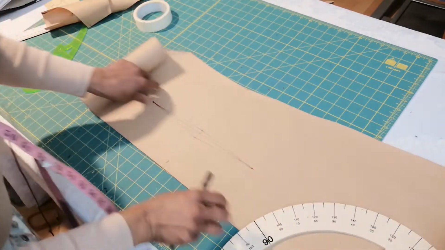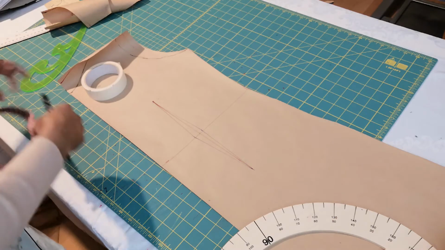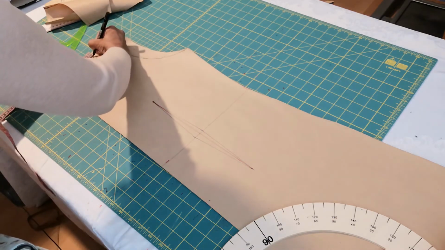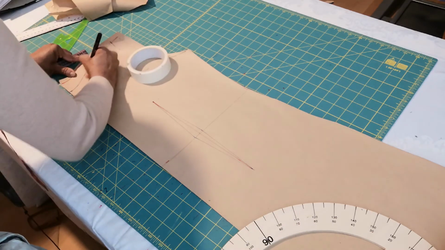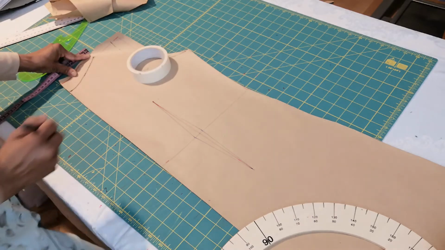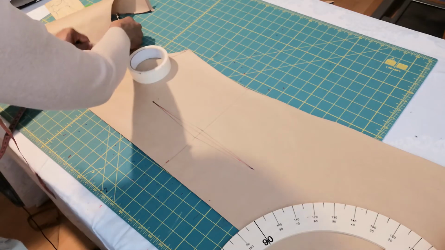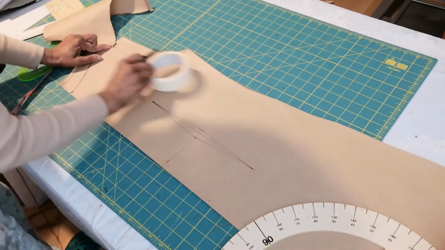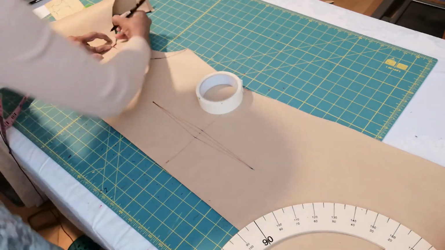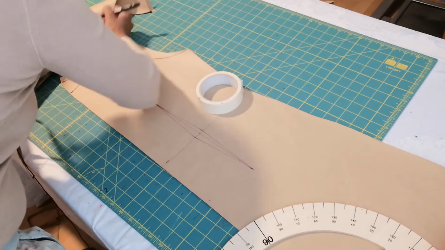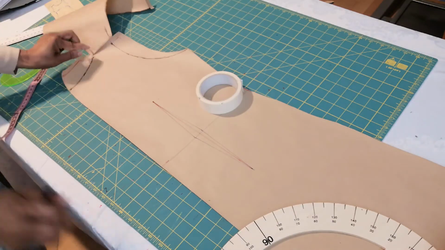So you can see I traced my back bodice. I'm going to mark 4 centimeters neckline and 4 centimeters deep. Make the new neckline, and take your back side, keep this together and mark your shoulder and connect with the sleeve. Look here.